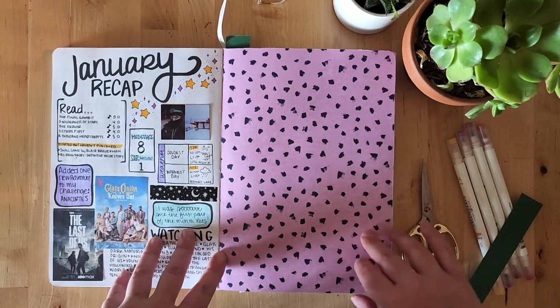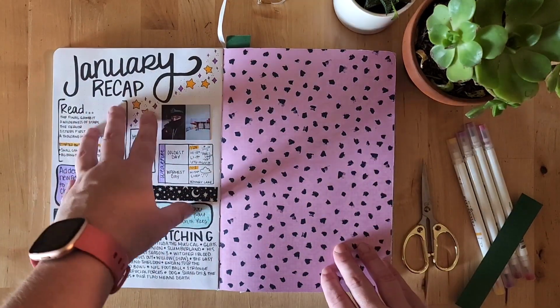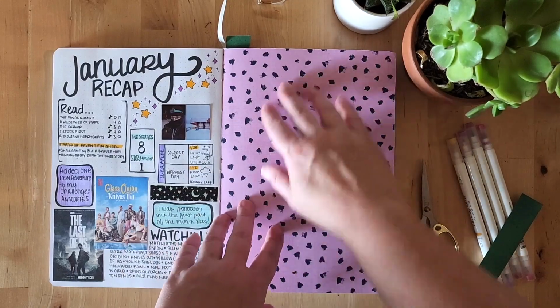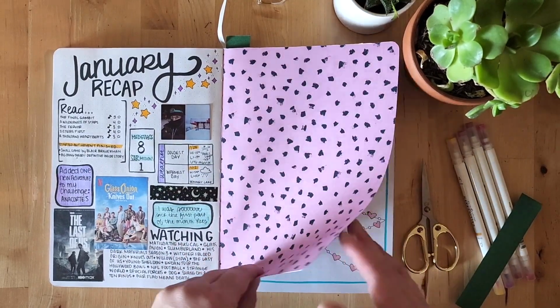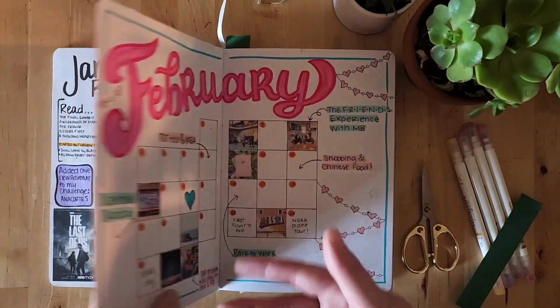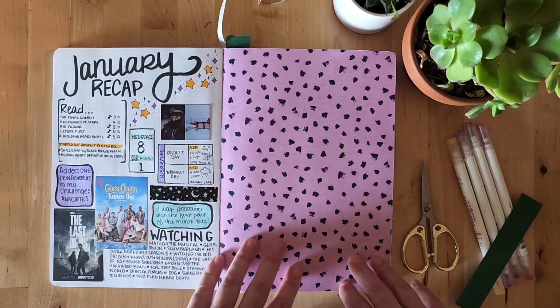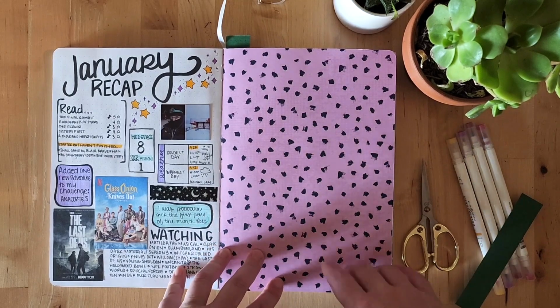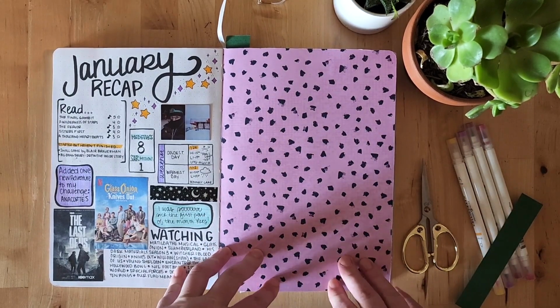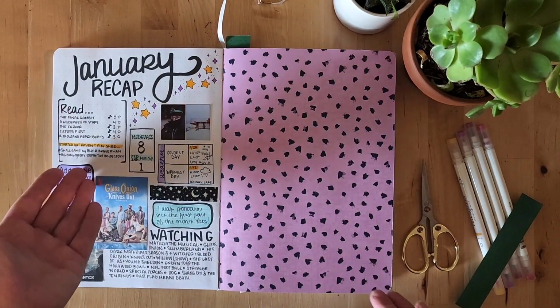And what I typically do if my recap ends on the left side and I still have this blank page, just because I like to start the next month as a whole double set. If I don't have enough to put on both sides, I will just take a piece of pattern paper and put it on this side. So that's what you see here. But today we're talking about the recap, right?